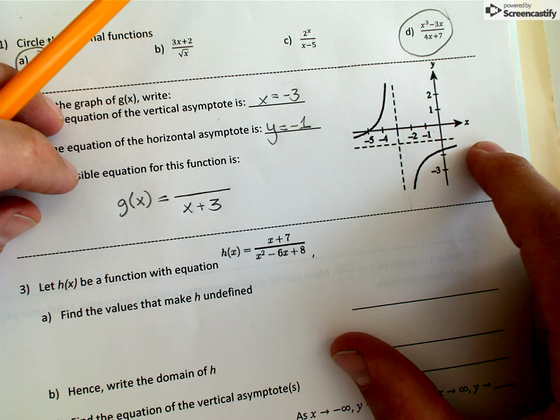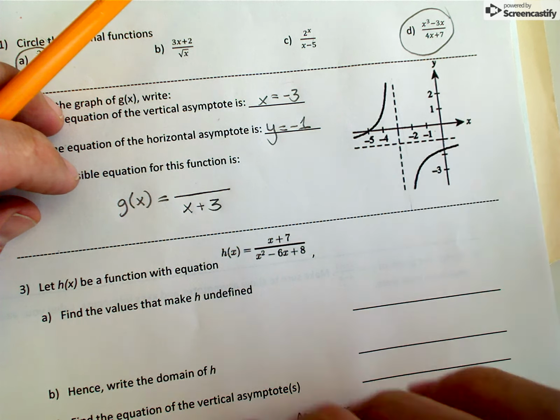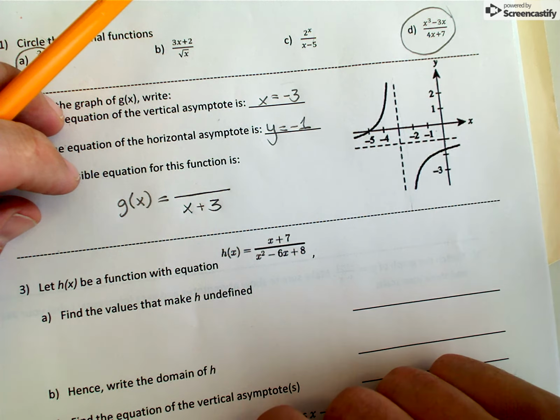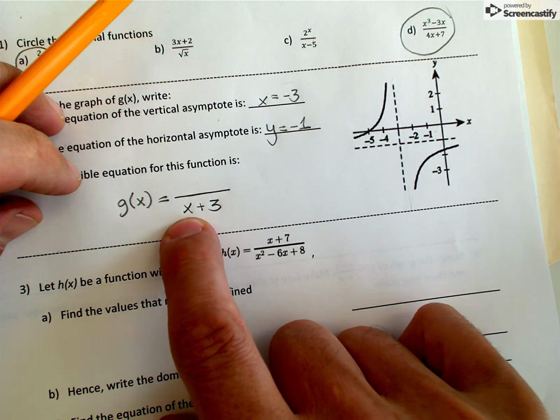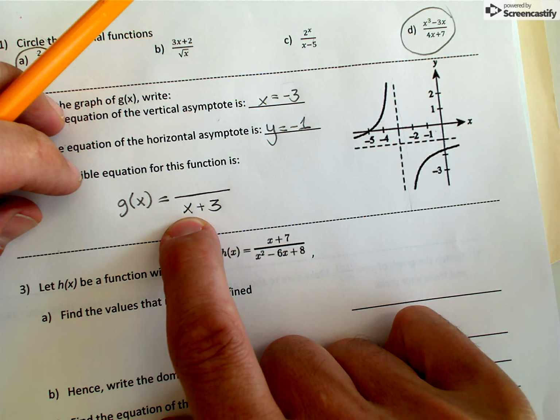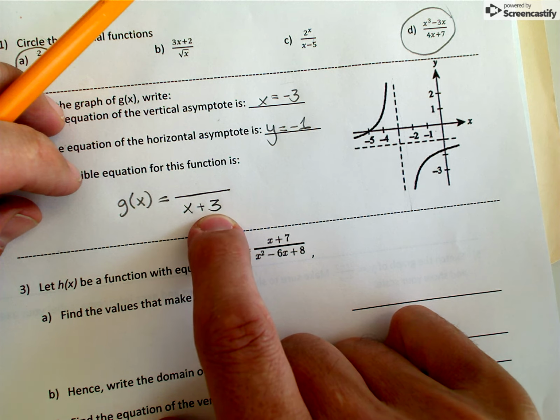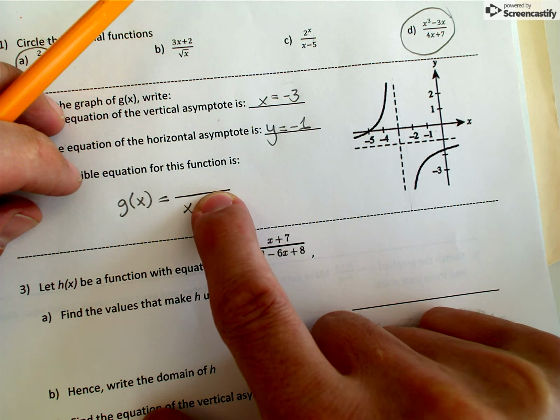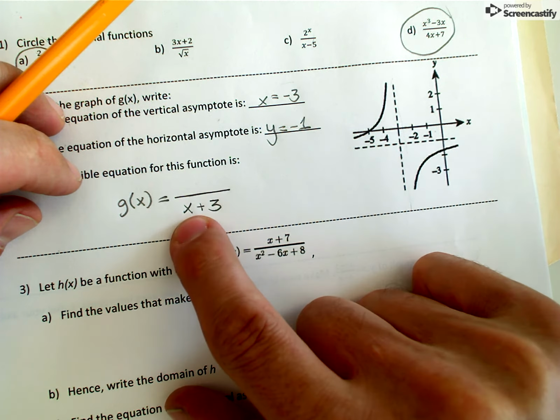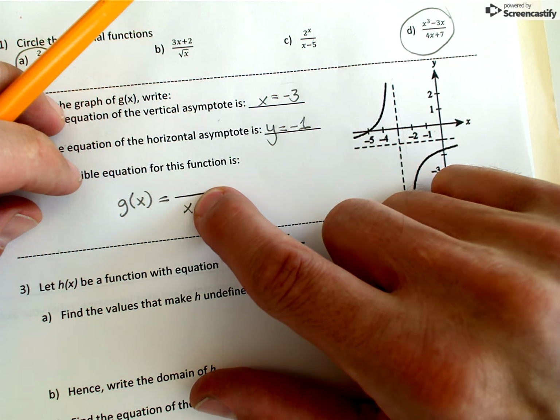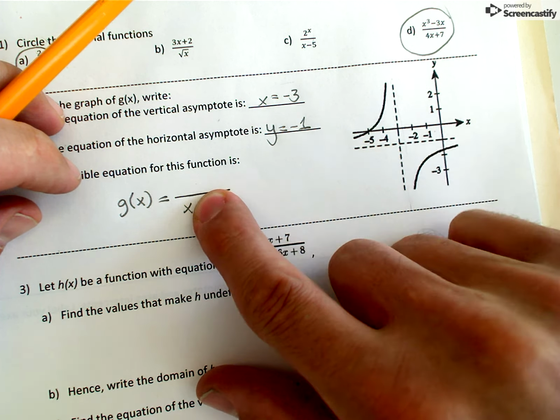So I need to pick something on the top that would cause my graph to approach -1. So let me think about some really big values of x. If I put 1 billion in here for x, and then I add 3 to that billion, it's really just 1 billion still. So for big values of x, this +3 doesn't matter.